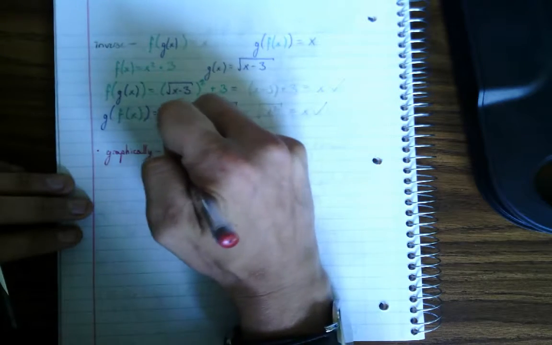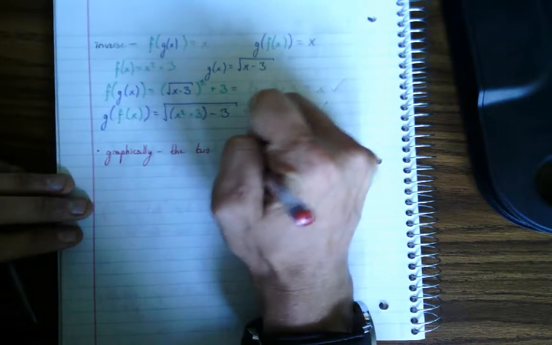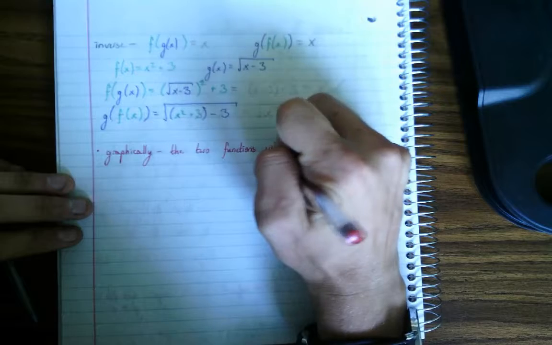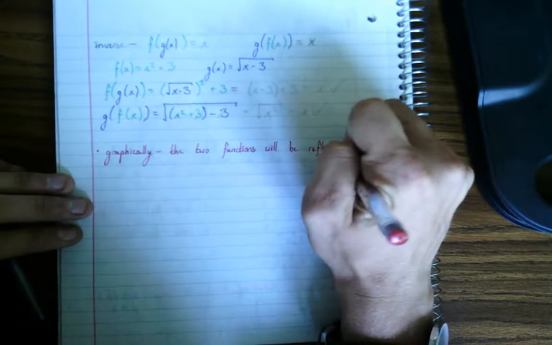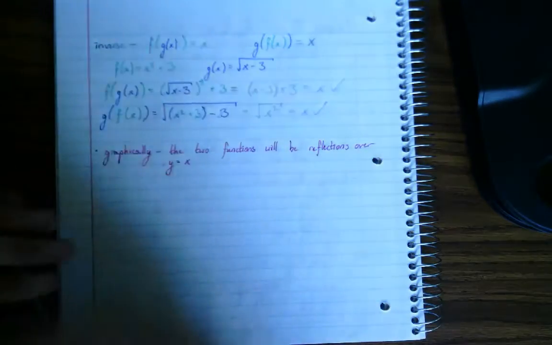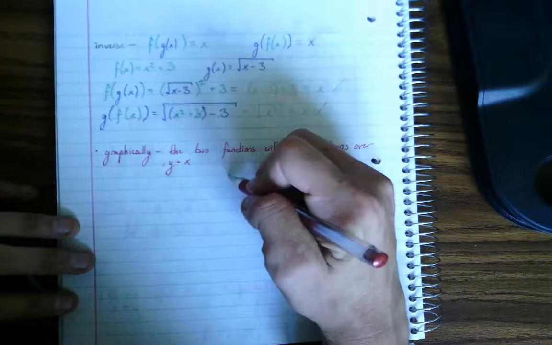And the two functions will be reflections over y equals x, over the line y equals x. So if we're checking this out, we can make our graph.